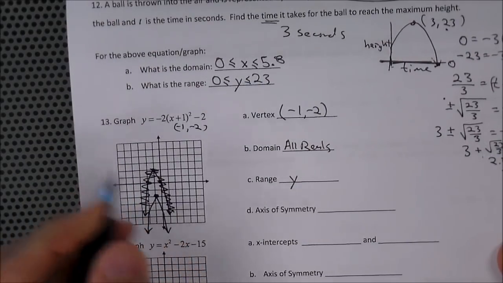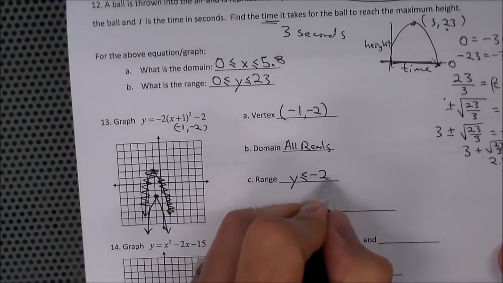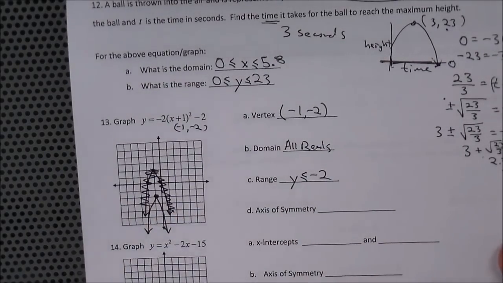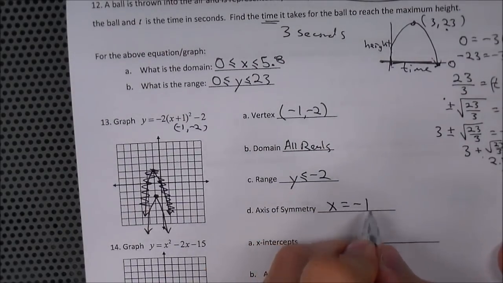Hopefully you caught that faster than I did. So the range is going to be when y is less than or equal to -2. For our axis of symmetry, that's going to be the x value in the vertex, so we'd say x is equal to -1.